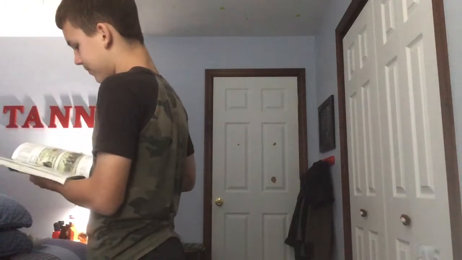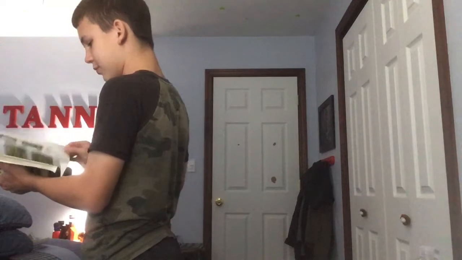oh, flip right to it. $10 bill here. This is going to have a portrait of Abraham Lincoln. And it's not specifying who the statue is, as usual. Here, so we're going to have to open up this book then and see who that is.